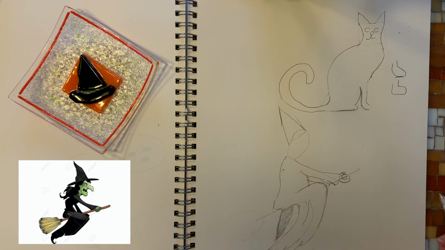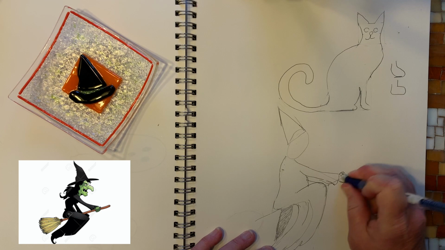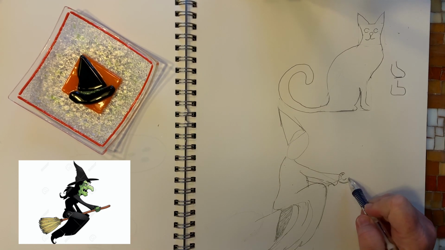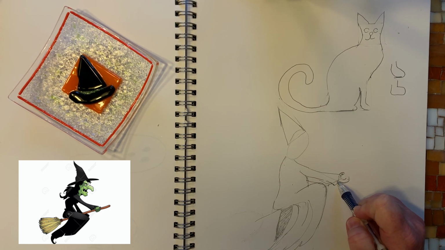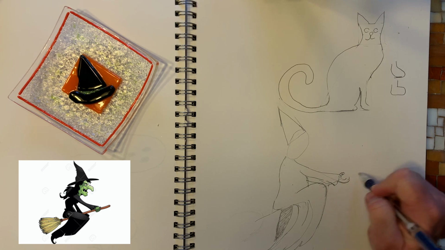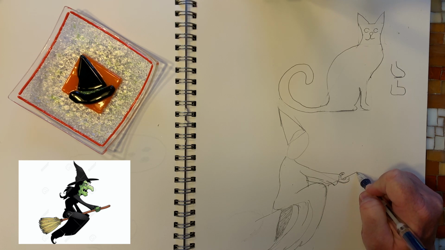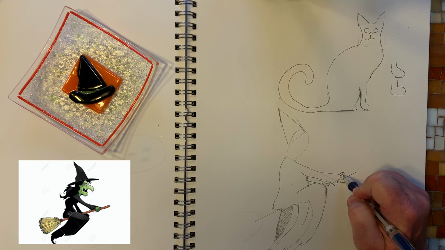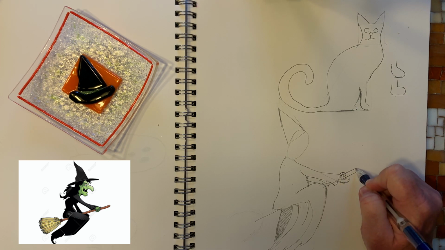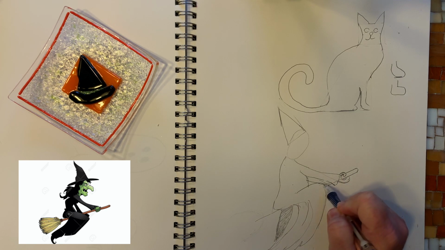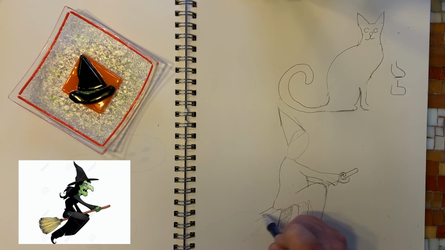I've got my broom, but let's make it more of a broom. This broom has to fill out that C, this C here, where I put her hand. So it's going to come in here, and her thumb is going to curl down over it. And then it's going to go all the way through, and there's the size of the broom.